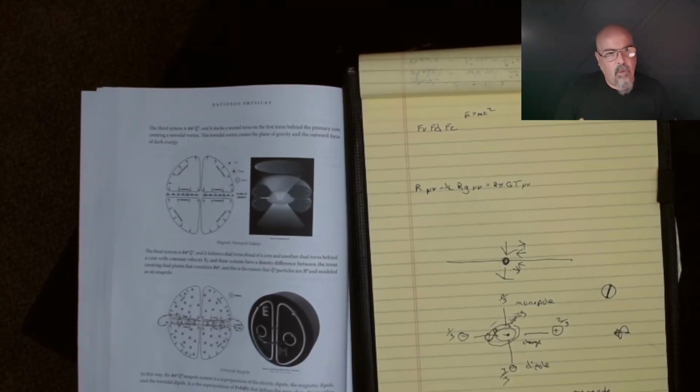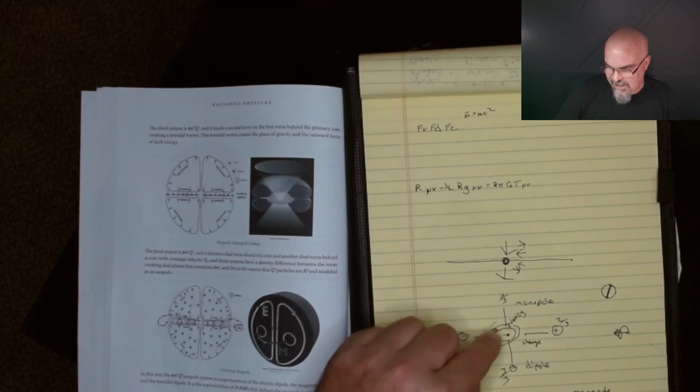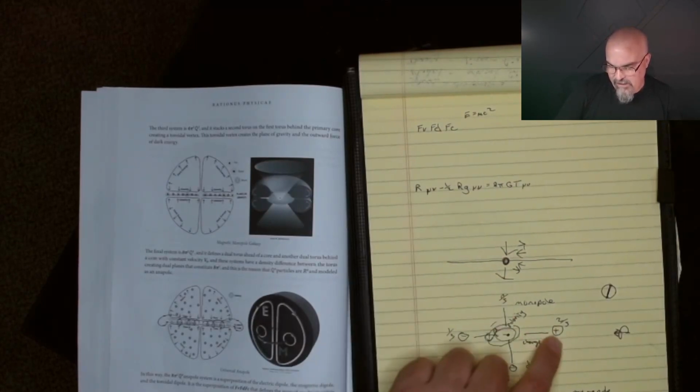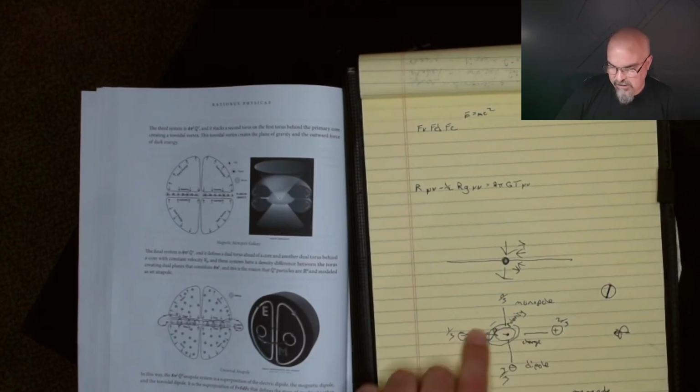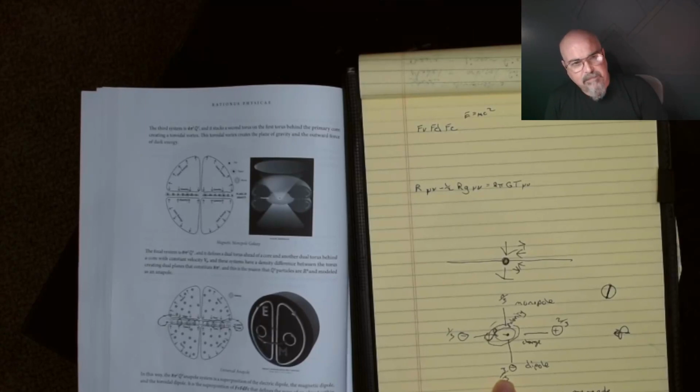So what happens as this field reverses, you switch negative and positive charge, or monopole and dipole. This is how we define antiparticles. This is how we define quantum tunneling.